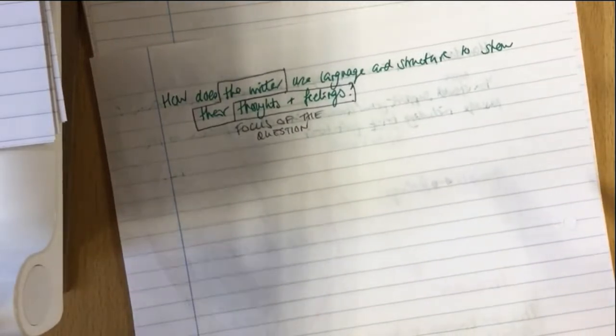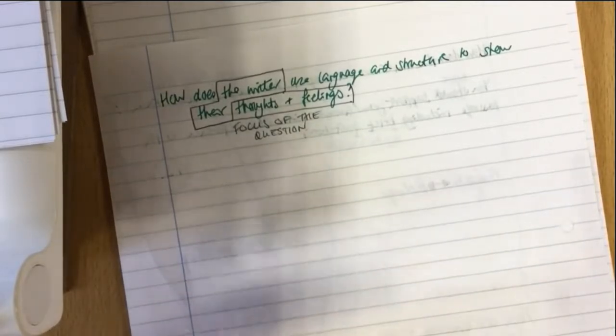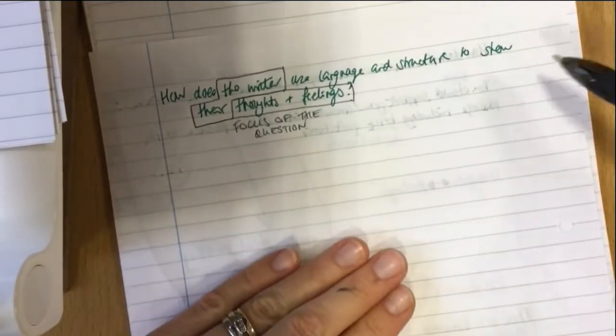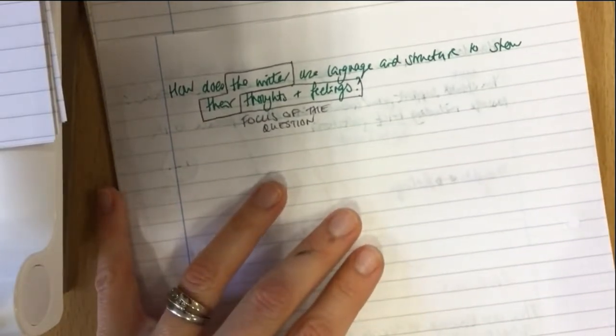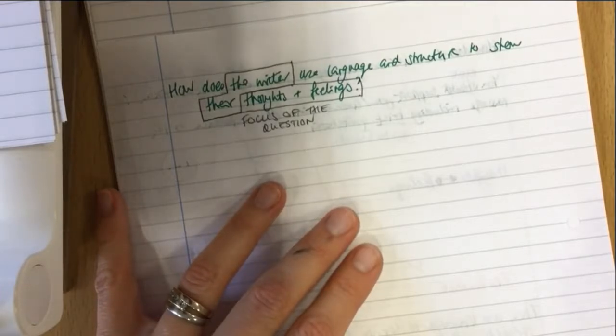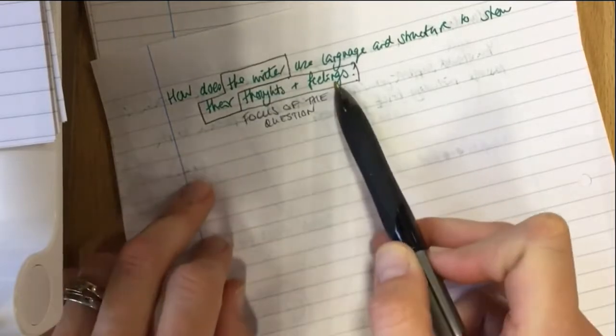You need to spend a decent amount of time planning, getting it in your head exactly what you're going to write, and therefore put it down. So really, a side and a half for 12 marks isn't a huge amount. Probably a little bit too much for you to be able to write because you haven't got that much time. Okay, so we're dealing with the writer's thoughts and feelings.